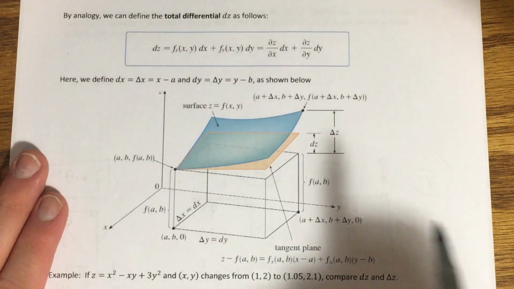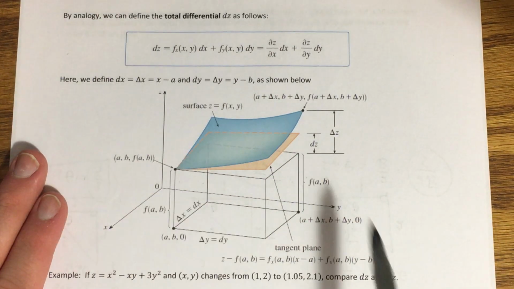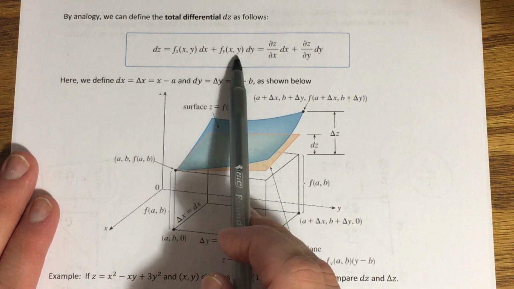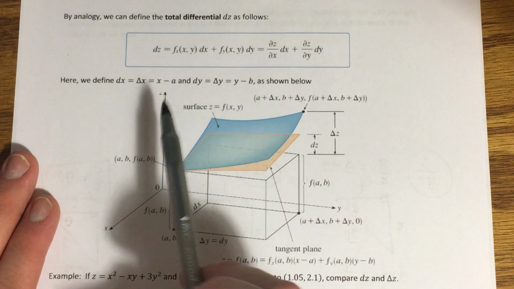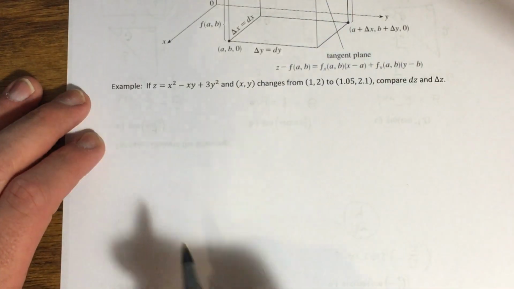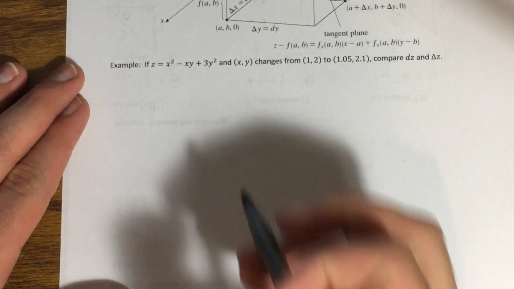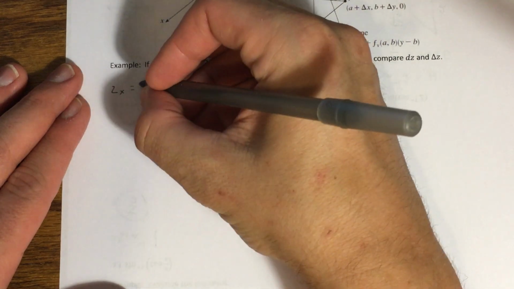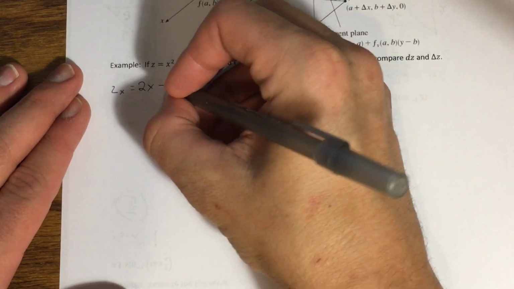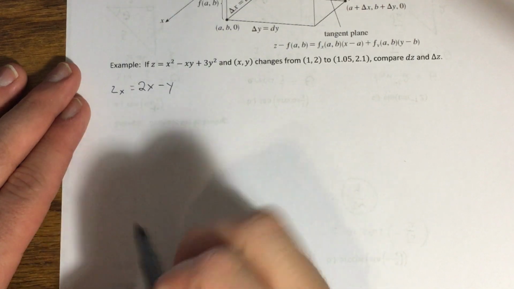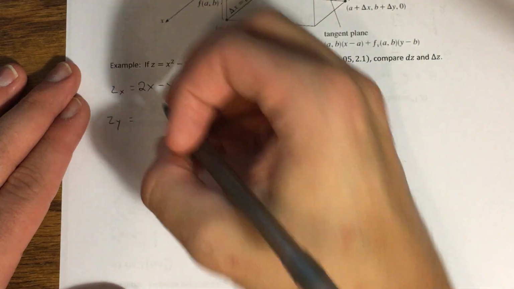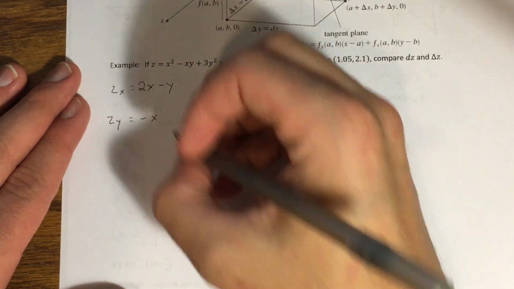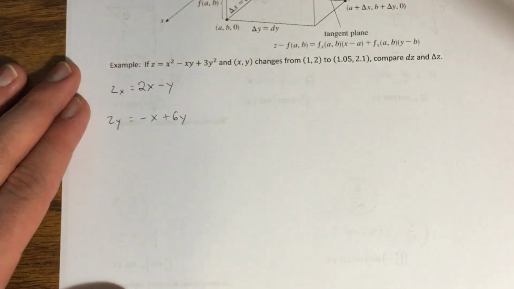So again, we need our dz, which is our total differential, and we get it by using this. I need to compute fx dx plus fy dy. Okay, so we're not calling it f anymore, we're calling it z, so what is zx? Zx would be 2x minus y, and then that's going to go to 0. What is zy? Zy would be negative x plus 6y.